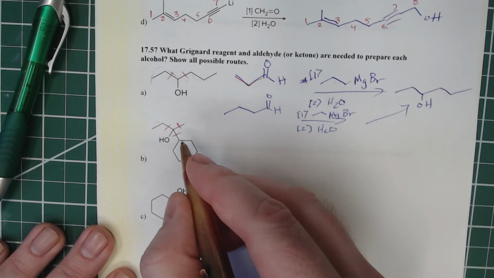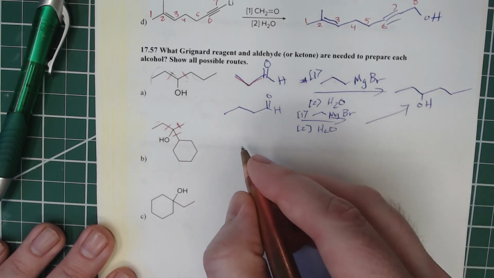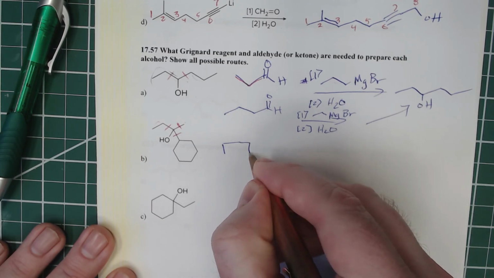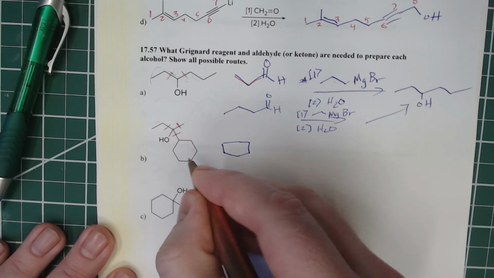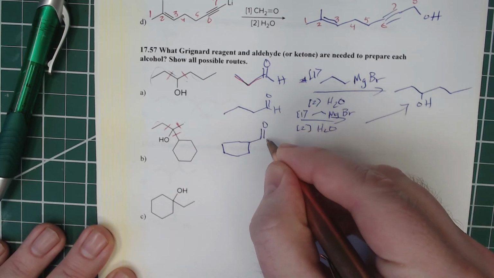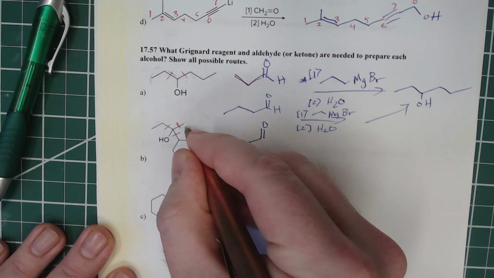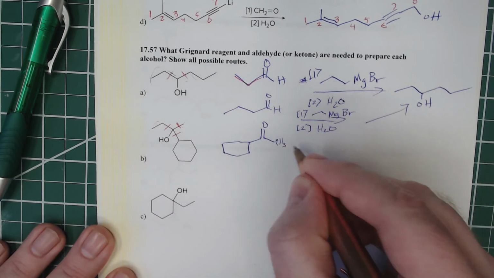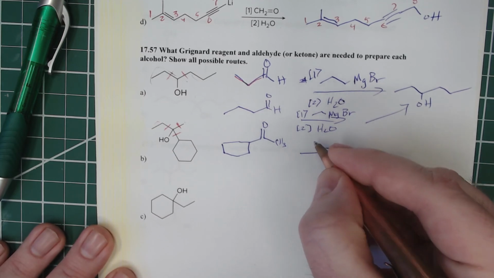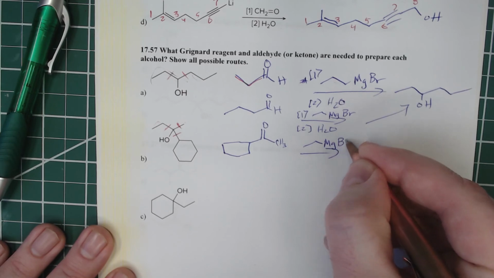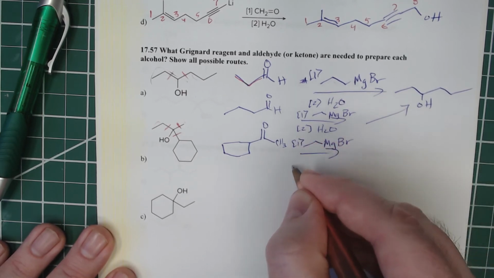All right, so let's do the ethyl first. So we've got that cyclohexyl, got our ketone. And then if we're going to use the ethyl, then we just need a methyl there, so CH3 there. We treat that with the ethyl Grignard in step 1.